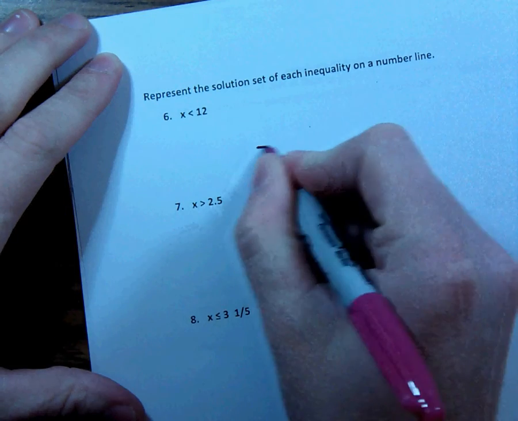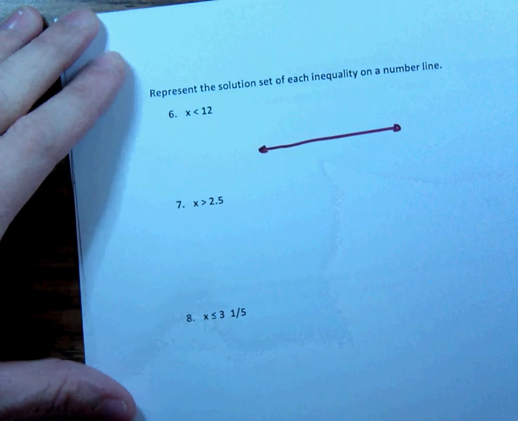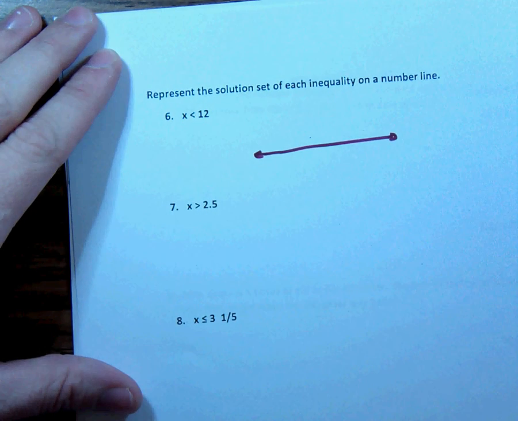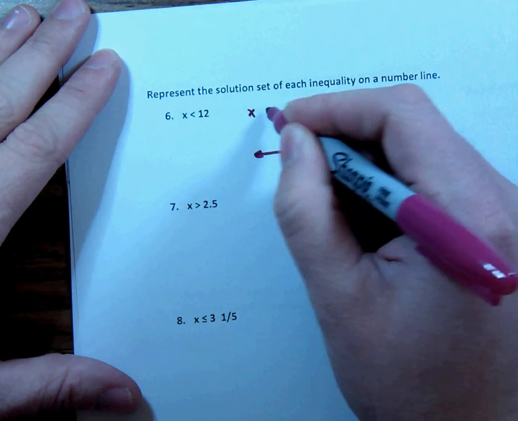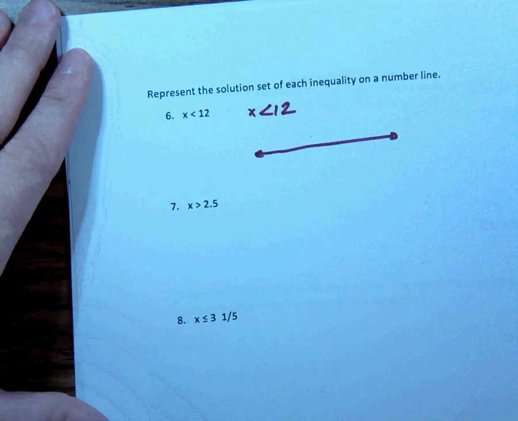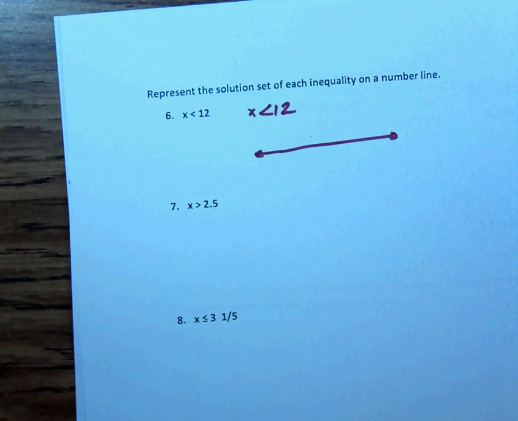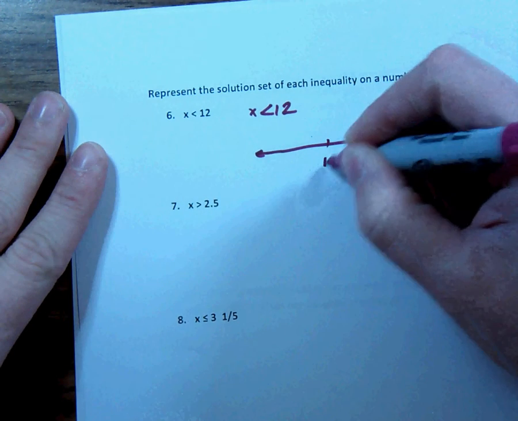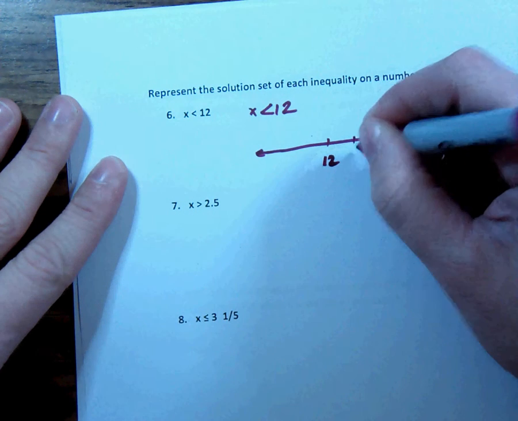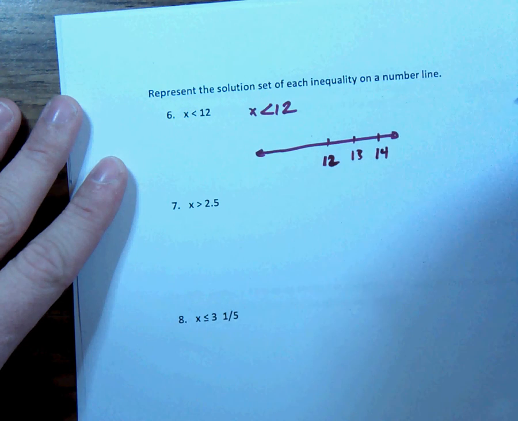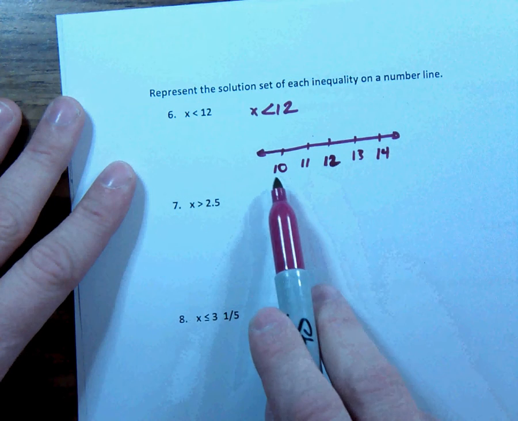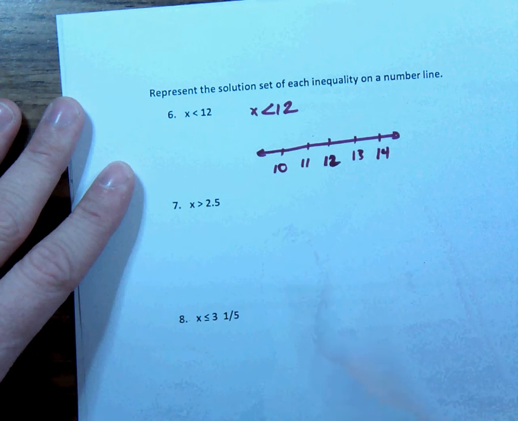Alright, so this first one, I want to represent the solution set of each inequality on a number line. So I have x less than 12. I probably shouldn't have written that right over this, but it'll be alright. The way I do number lines is very simple. I write 12 in the very center, and then I go the same interval up: 13, maybe 14, as I do down: 11, 10. Notice that my smaller numbers are on the left and my larger numbers are on the right.